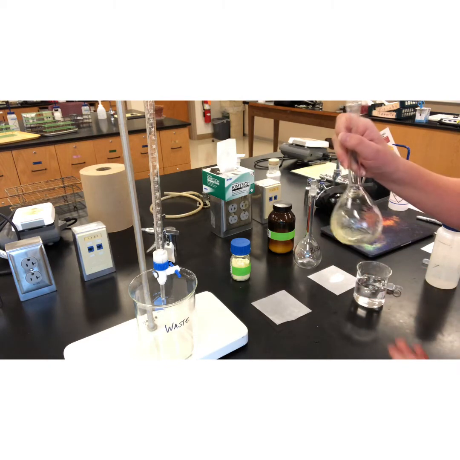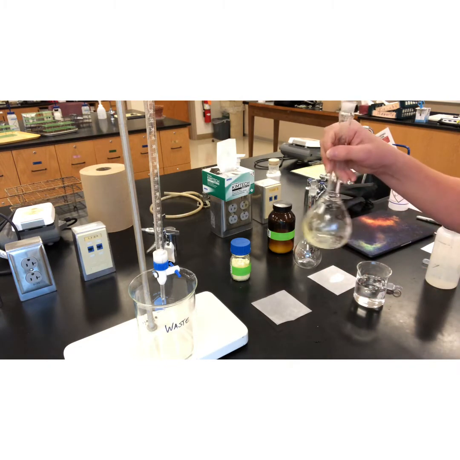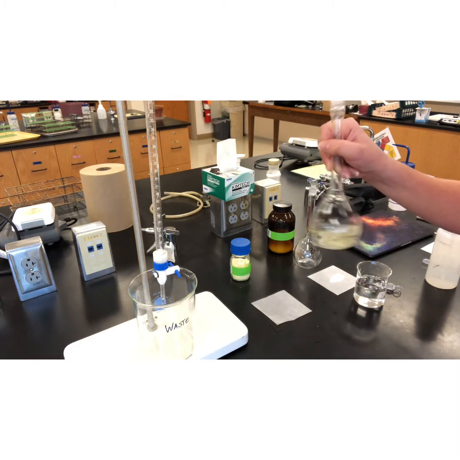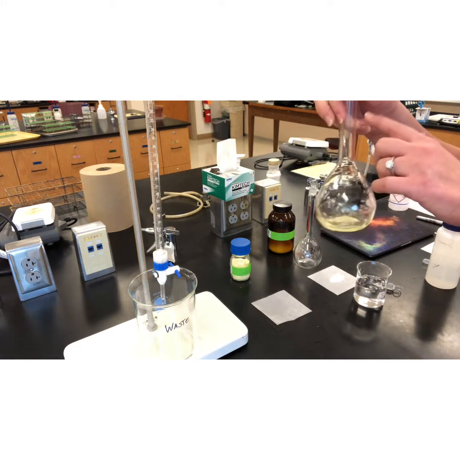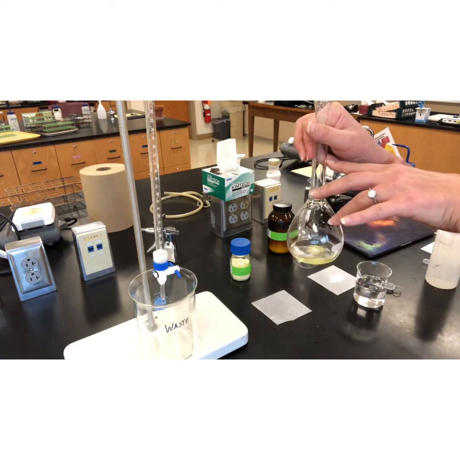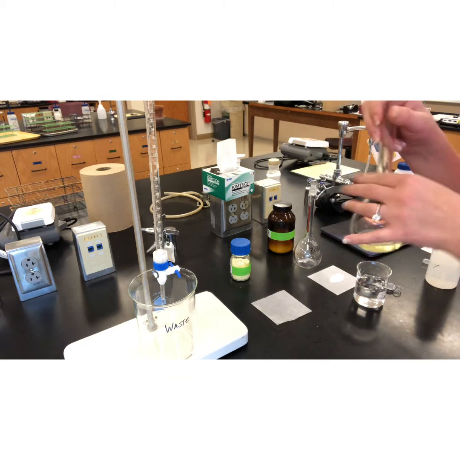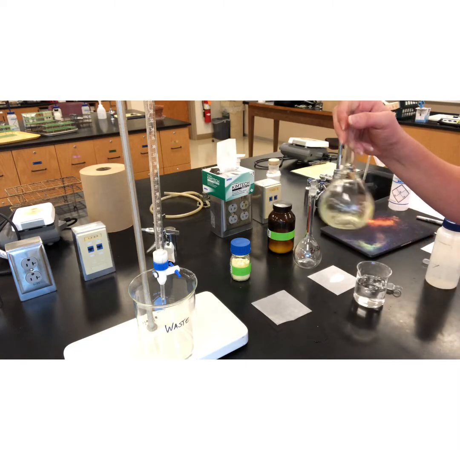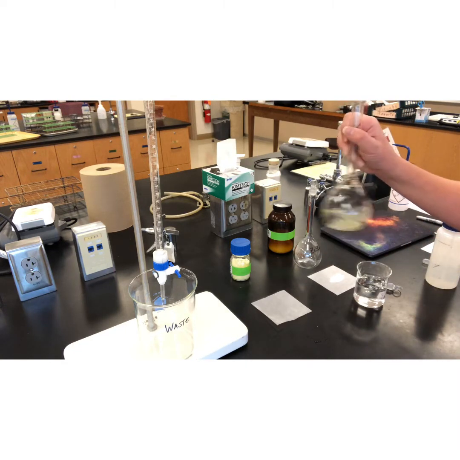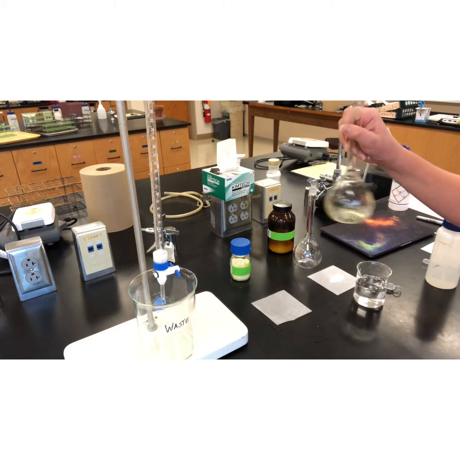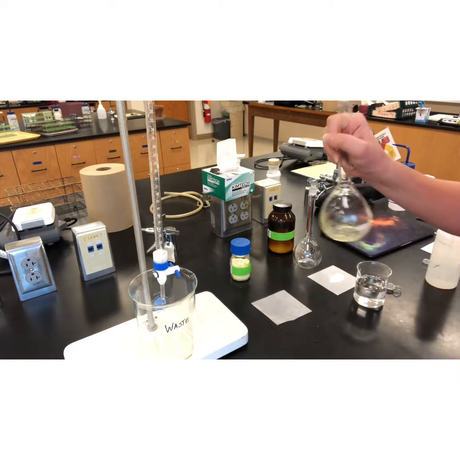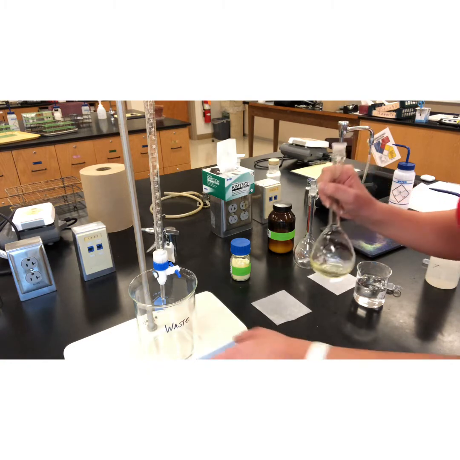Now that I've got some water in, I'm going to swirl my solid to dissolve it, and then I'll continue to add water. When I get close to this mark here, which is super hard to see on the camera, I'm going to take it very, very slowly, so just the bottom of my meniscus is at that line, indicating that I have exactly 250.00 milliliters of solution. I've labeled it so I know which solution is which, because we're going to be working with two different solutions here. I don't know if you can see this. You can see this right here.